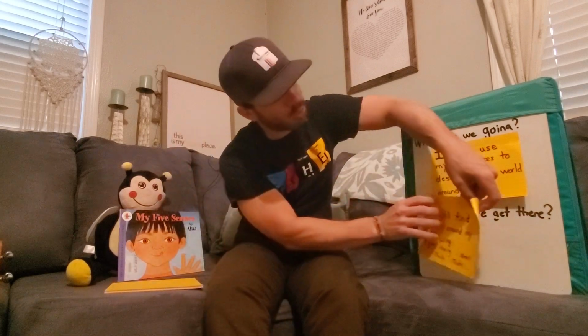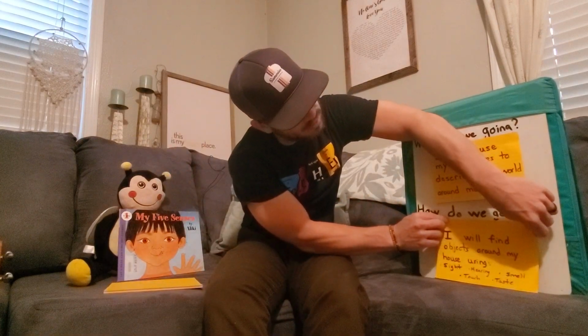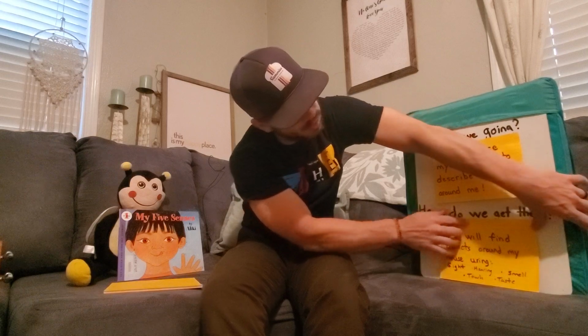So we're going to be able to find 5 things around our house using the 5 senses. But first, I thought that it would be a fun idea to read a book about the 5 senses. So we'll keep these here so we can keep reminding ourselves what we're doing. We're using our 5 senses to describe our world around us. And the world around us is our house.